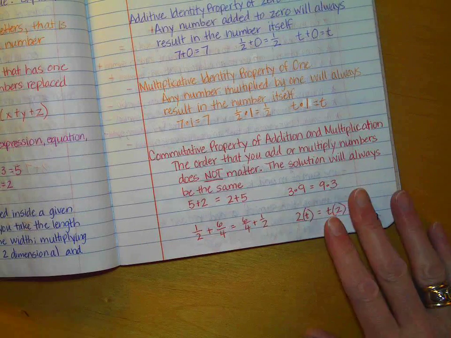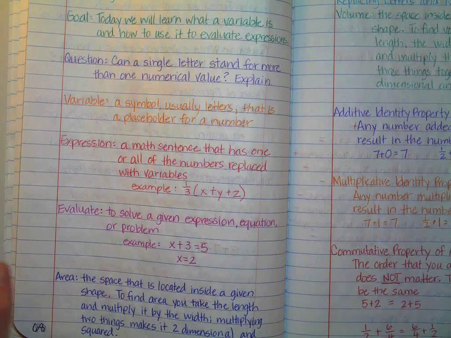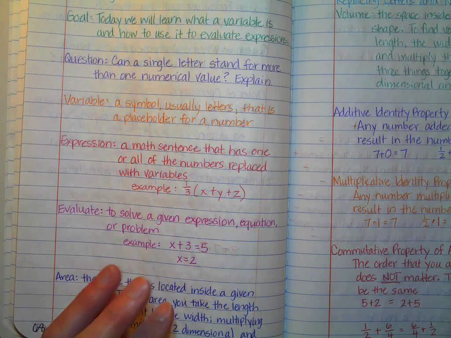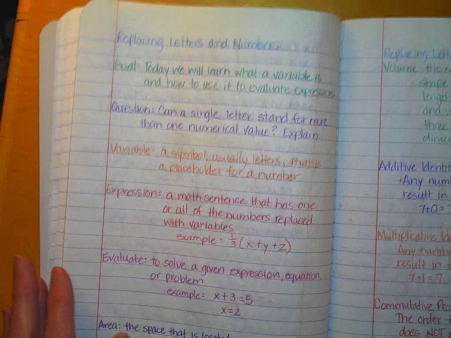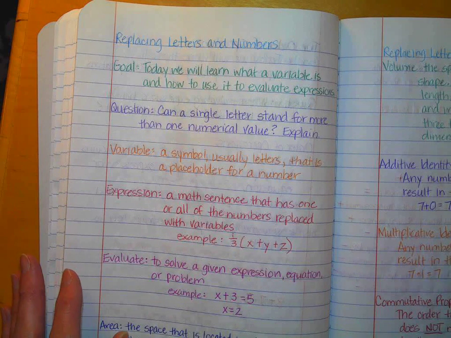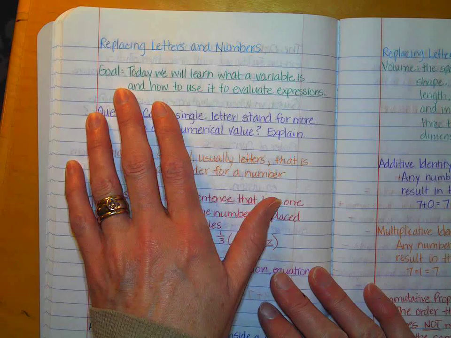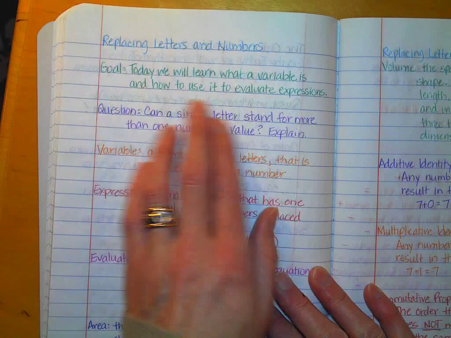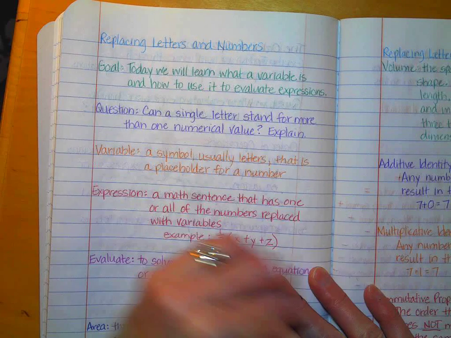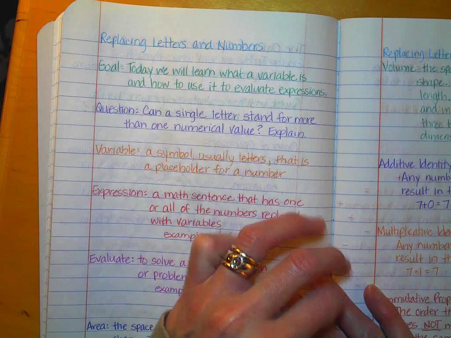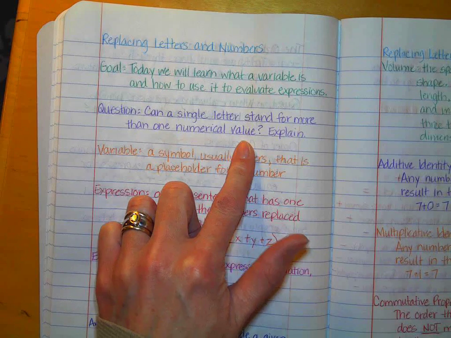Okay? So again, these are a lot of vocabulary terms, and we didn't really do any actual replacing letters with numbers, but there's a lot of terminology that, when you're in the practice of replacing letters with numbers, you need to know to understand what the problems are asking you to do. So that's why I felt like this was a good set of notes for just a vocab lesson. So go back to our goal. Today we will learn what a variable is and how to use it to evaluate expressions. When you get into class, you will see the purpose of all of these words, and you will get to do some actual evaluating.